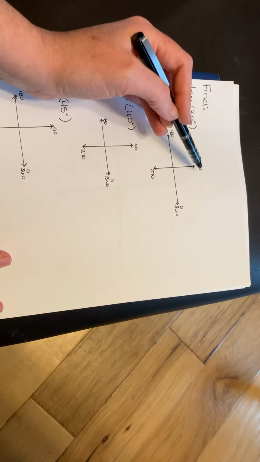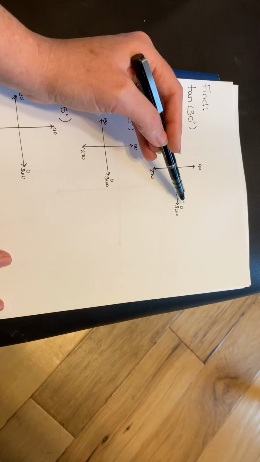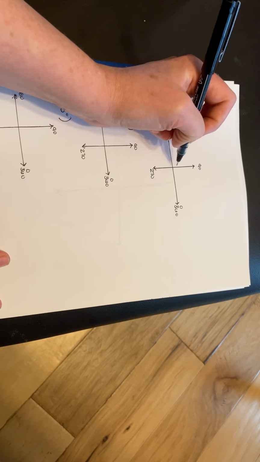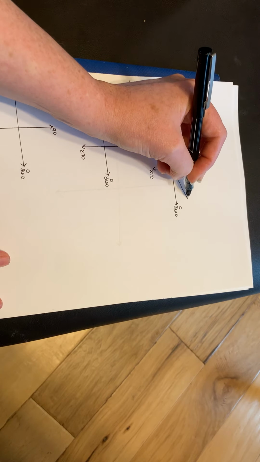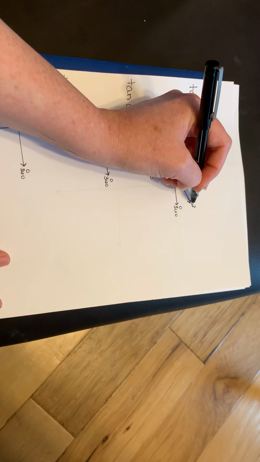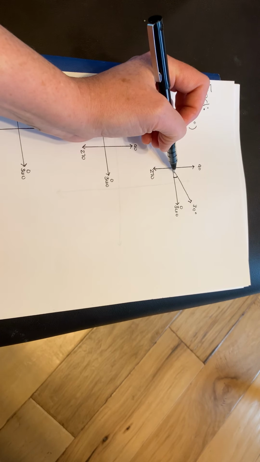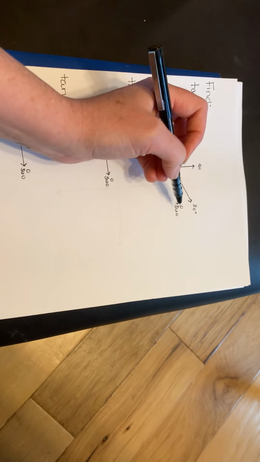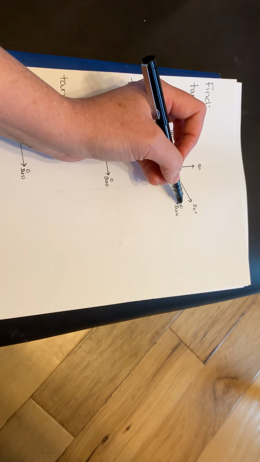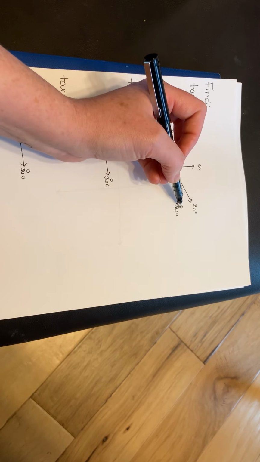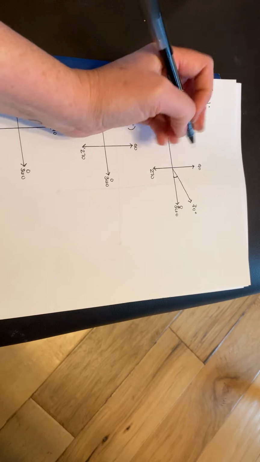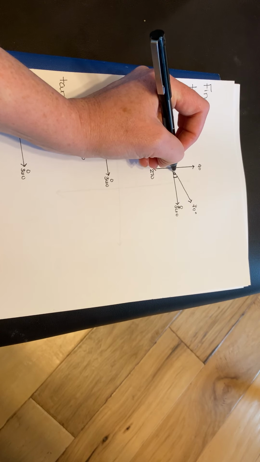So 30 degrees is going to lie in quadrant 1, between 0 and 90 degrees. It's going to be on the closer side to the 0. Okay, so 30 degrees. Now, in order to find the reference angle, which is this measurement right here, since it's in quadrant 1, we're going to use that 0. 0 plus 30, and that's going to be 30 degrees.